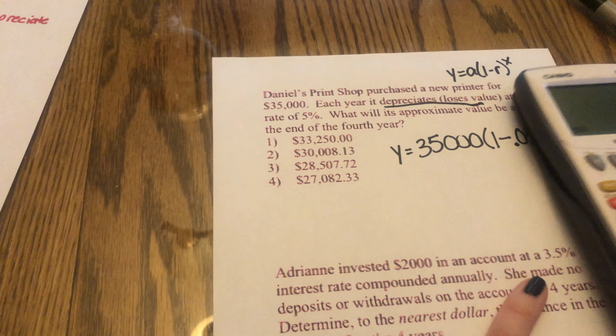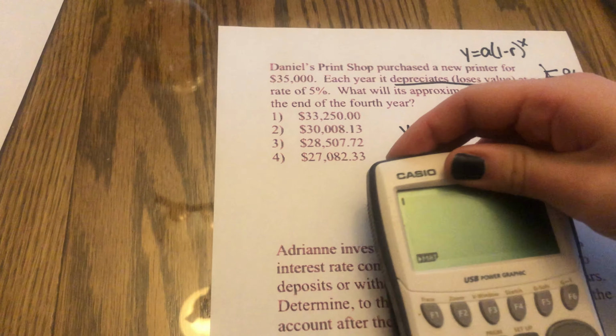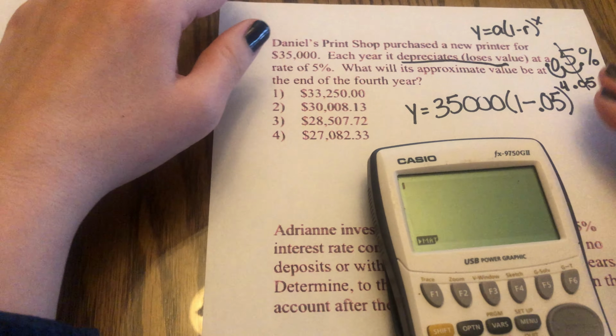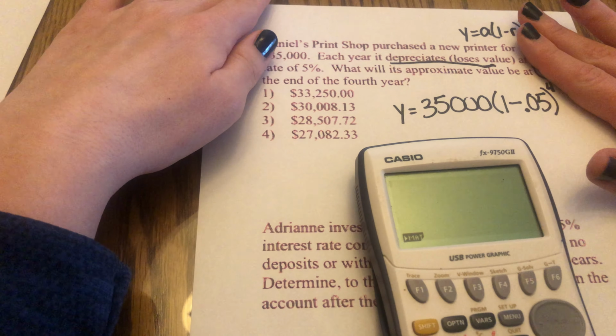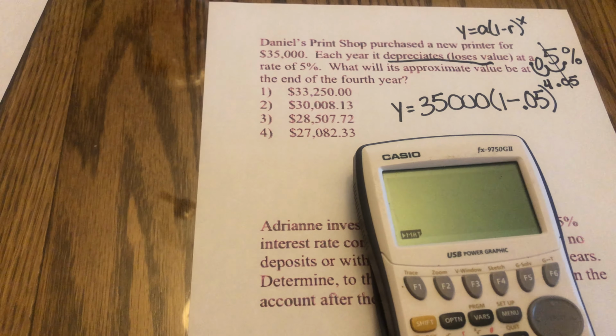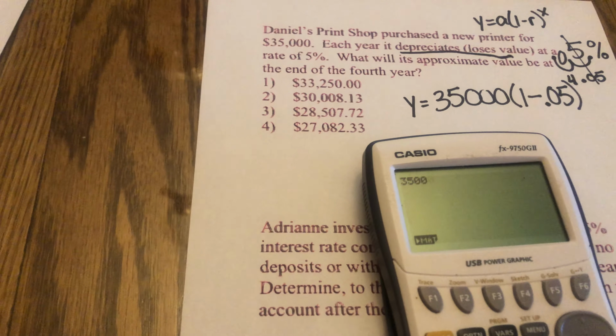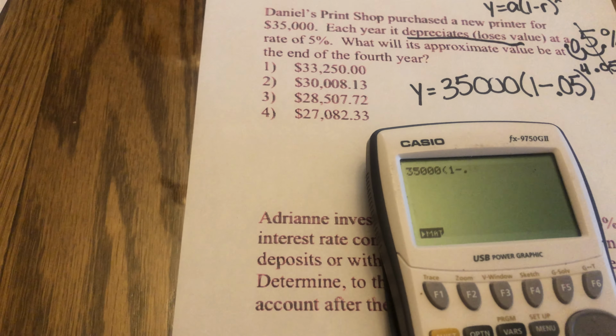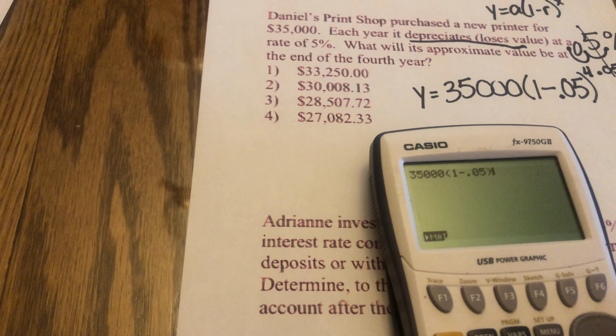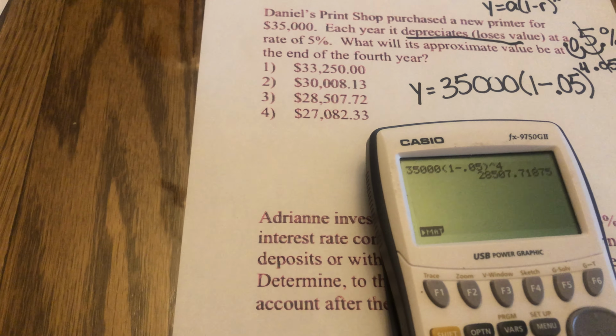We're now going to take this and type exactly as we see into the calculator. Again, it's just up to that 4th power. I'm sorry that it gets a little close. So I'm going to type in 35000, parentheses, 1 minus 0.05, to the 4th power.